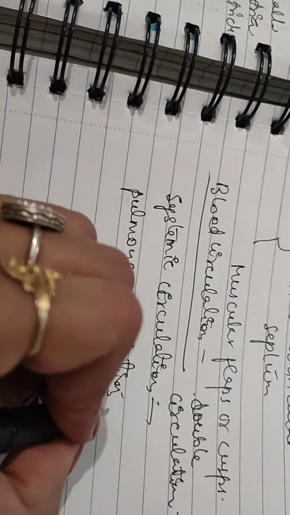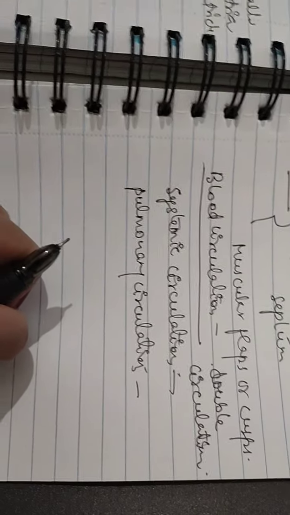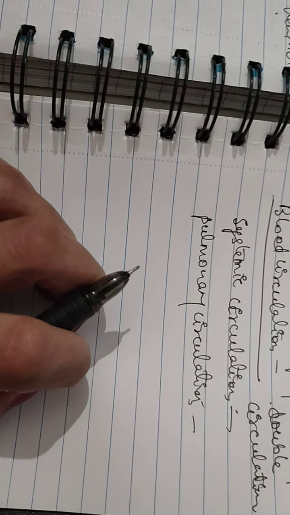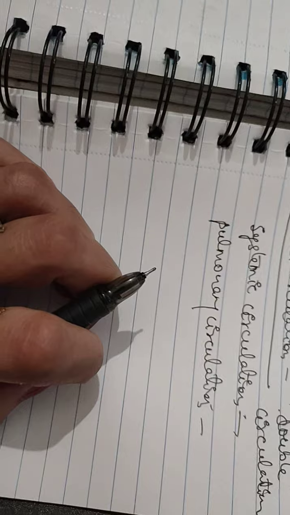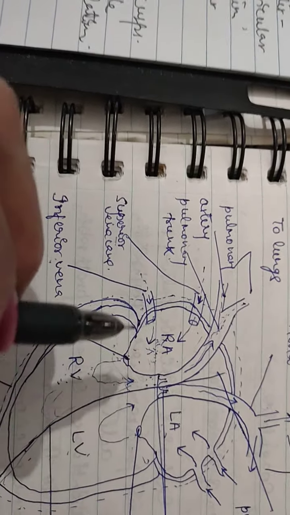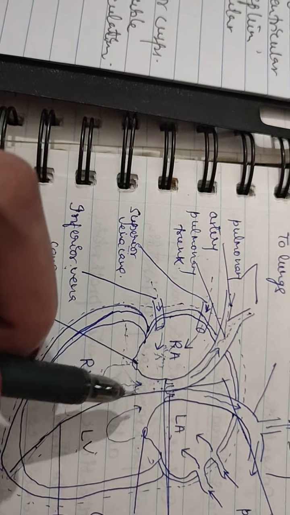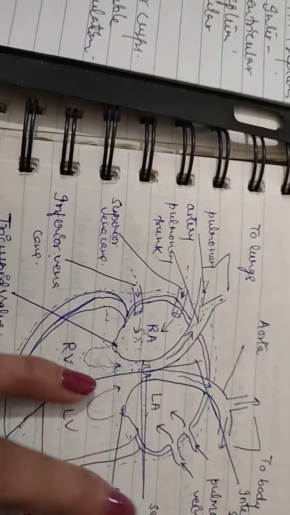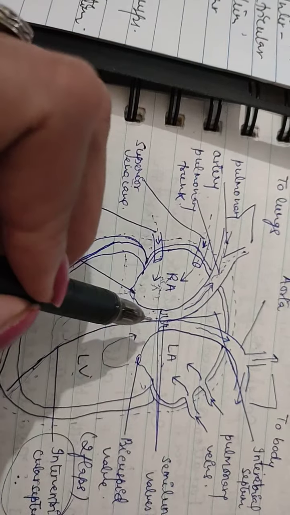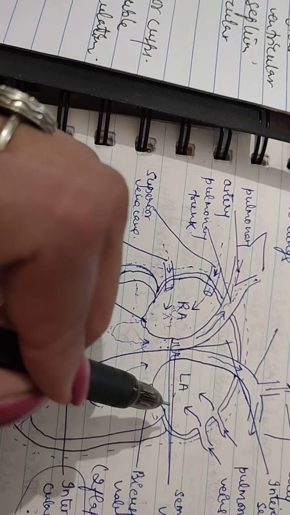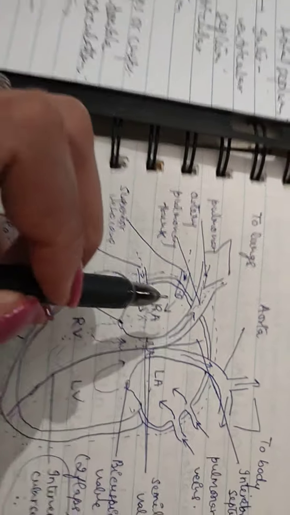So first we should know what is systemic circulation and what is pulmonary circulation. Systemic circulation carries oxygenated blood from the heart to all the tissues in the body except lungs, and returns this deoxygenated blood, which is carrying waste products such as CO2, back to the heart.